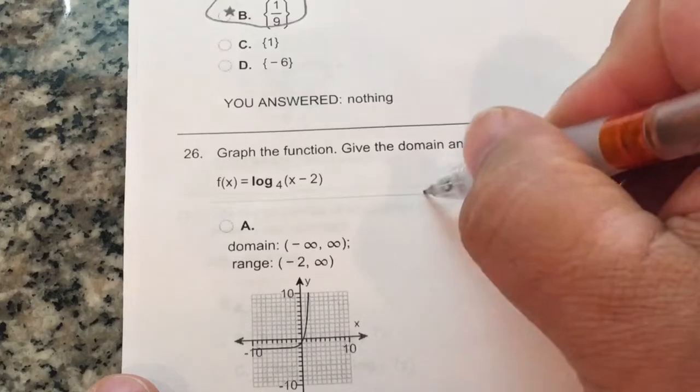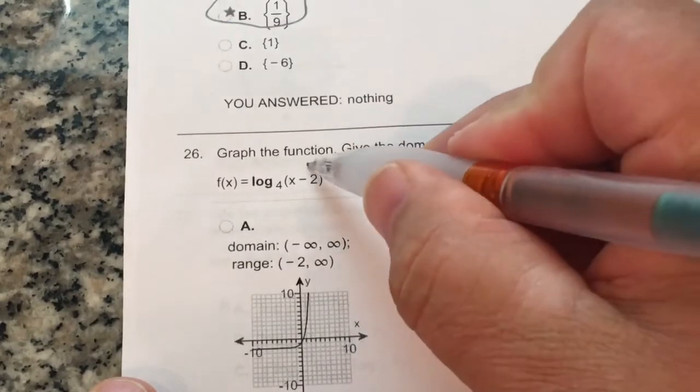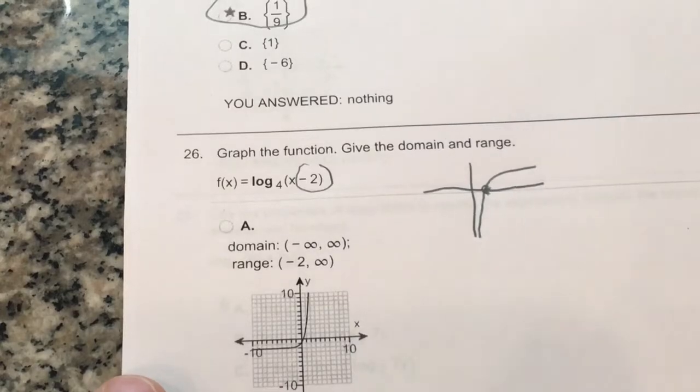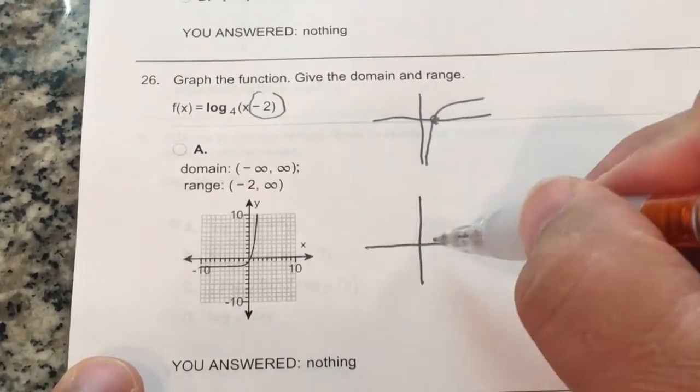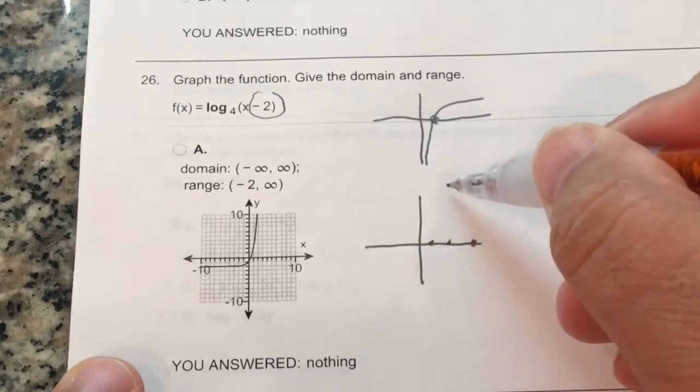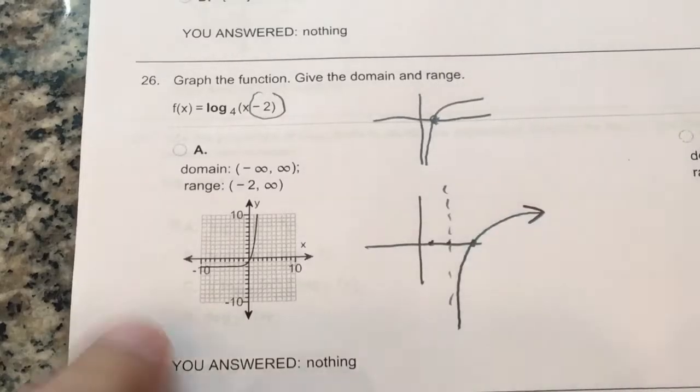Graph the function. A log function usually goes through 1, 0, creeps up along the y-axis, and goes through 1, 0. This is going to be shifted right 2. Again, I don't have enough of the graphs here. The computer didn't print it out. So it would be that graph, that picture, shifted right 1, 2, and it would have a vertical asymptote at x equals 2. And it would look like that.